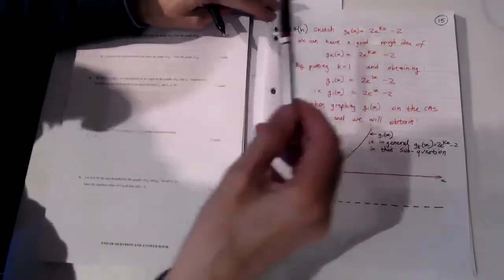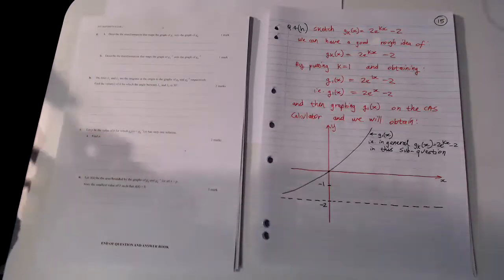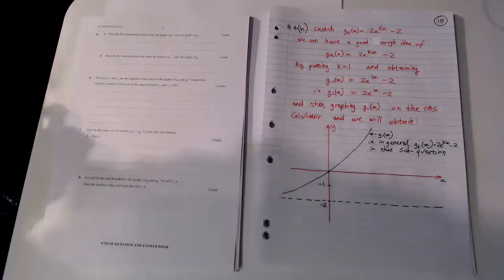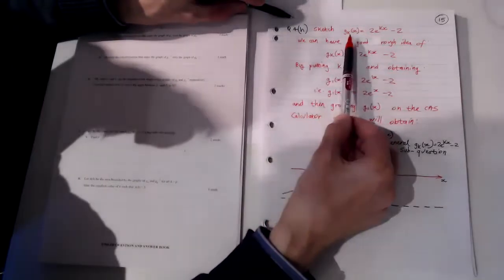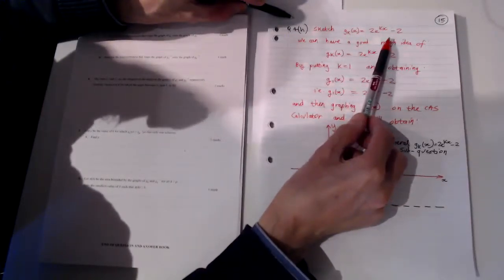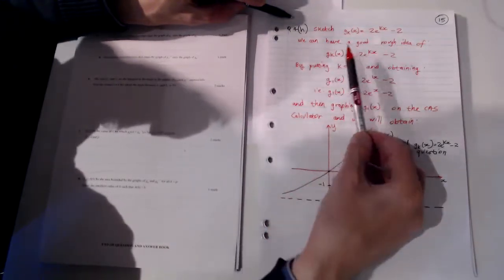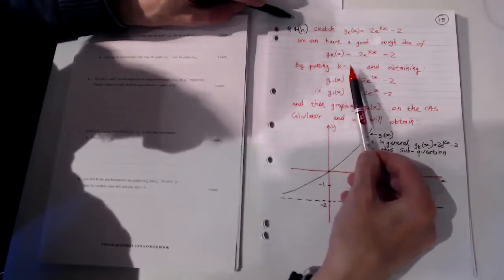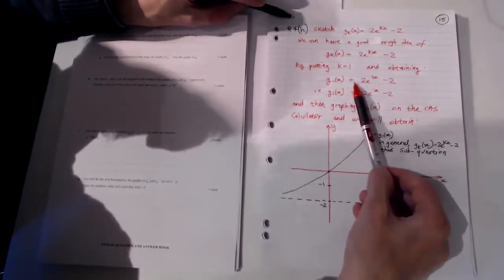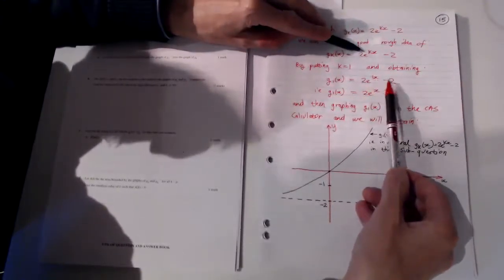Well, one good way to demystify and simplify this question is to basically graph it. So what you can do is the following. You can get a rough sketch of what they're talking about, and from that rough sketch, it's going to make it a little bit easier to answer the question. How do you do that? Well, by taking, for example, the following approach. Sketch the graph of G subject K equal to 2e to the power of kx minus 2. We can have a good rough idea of G subject K by putting K equals 1 and obtaining G subject 1 equals 2e to the power of 1x minus 2.